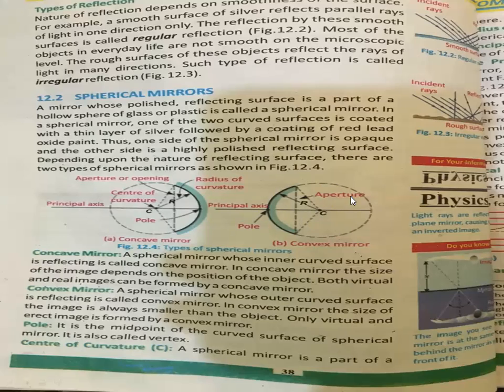Again, here this is a convex mirror. I will tell you shortly what the difference is between a concave mirror and a convex mirror. This is the pole, this is the principal axis, this is the aperture, this is the radius of curvature, and this is the center of curvature. Now I'm moving on to the difference between the concave mirror and the convex mirror.